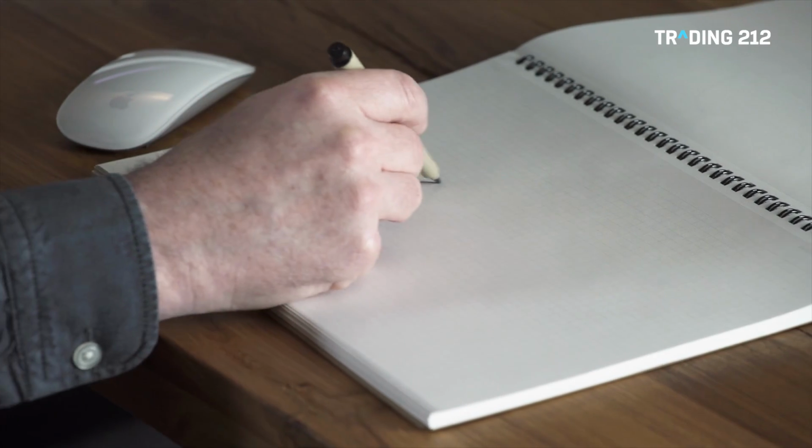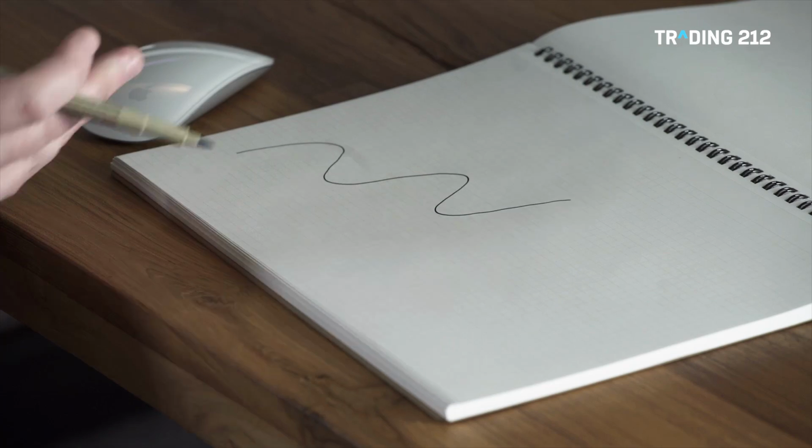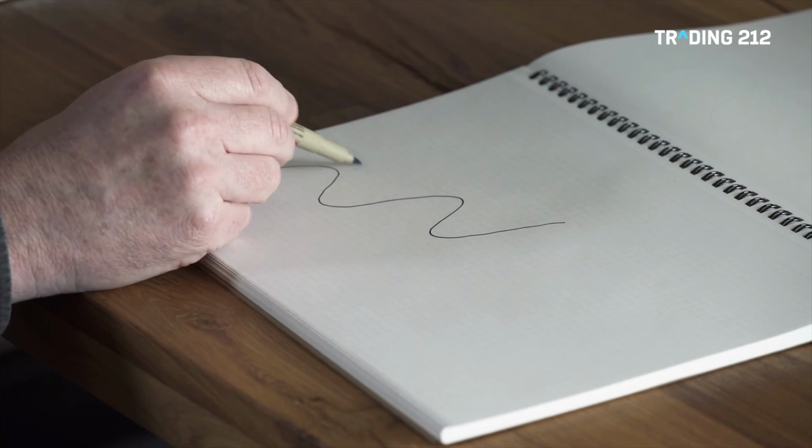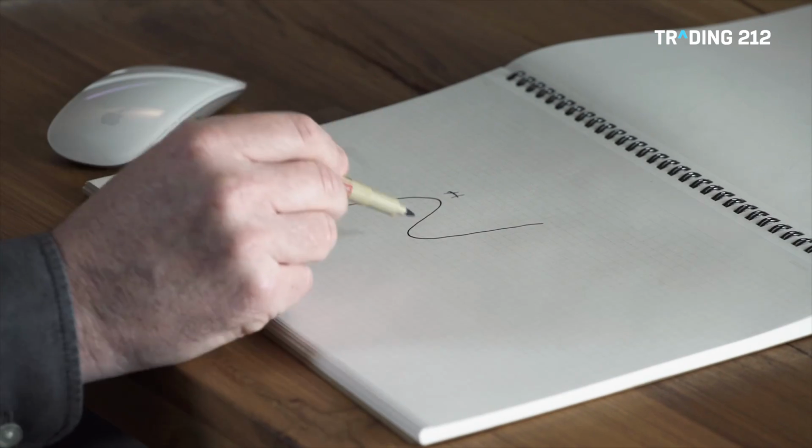If I start off scribbling on the pad, the classic trend looks something like this. If you see it in the textbooks, it's a market moving higher, and then maybe the market sells off a bit, setting a low, but the buyers come back in and the market moves higher still, and so we go. So this is the classic example of an uptrend.